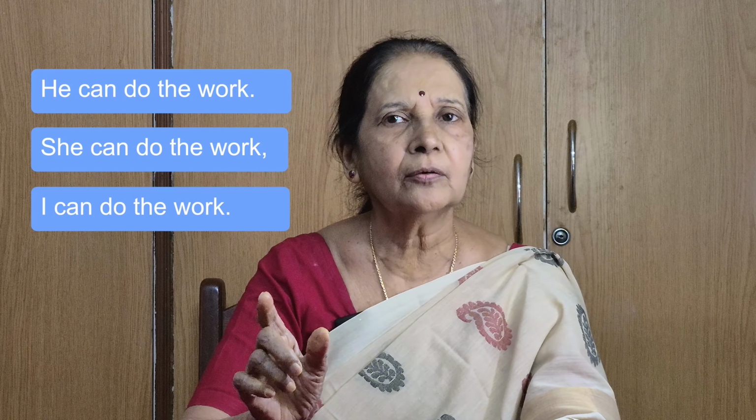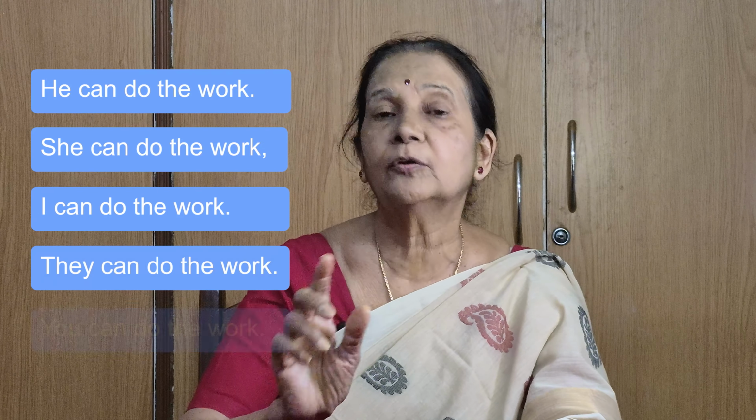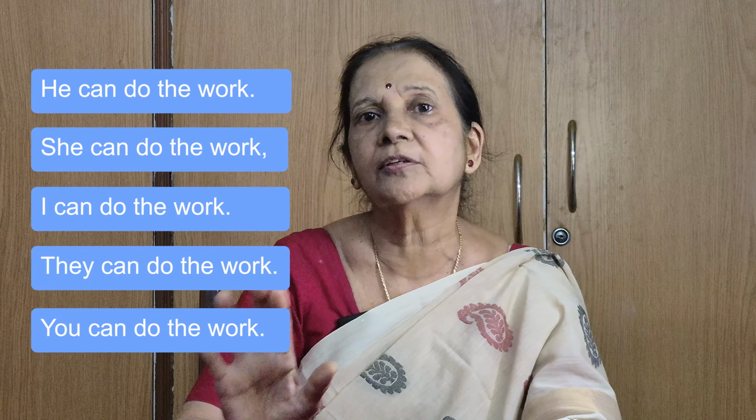He can do the work, she can do the work. I can do the work. They can do the work. You can do the work. The can doesn't change. These modal verbs are unique in that way. They never express any action. The be verbs, I told you, need to agree with the subject. Very important, they need to identify the tense.